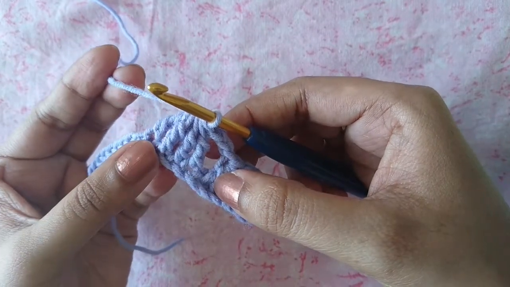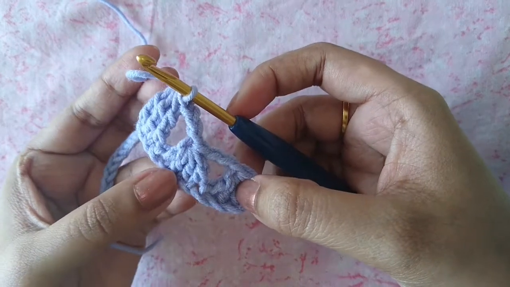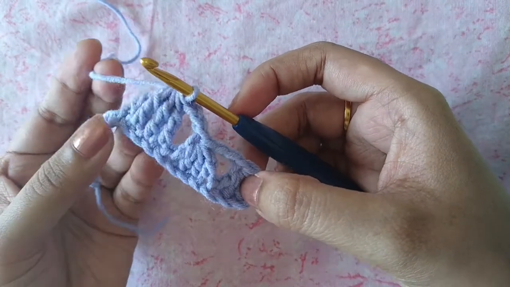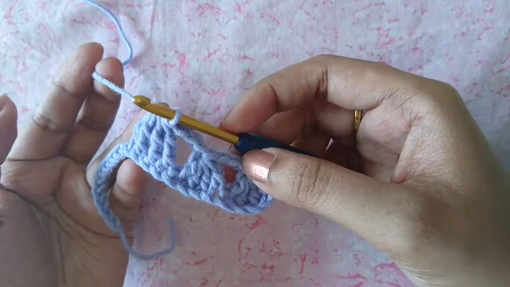So this is how your treble crochet cluster looks like. Okay, so here I worked 4 treble crochet clusters, and here I worked 4 double crochet clusters. So just to show you the difference. Okay, so this is how your cluster stitch looks like.